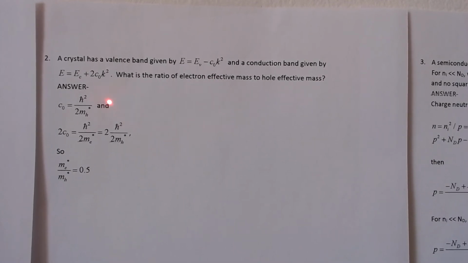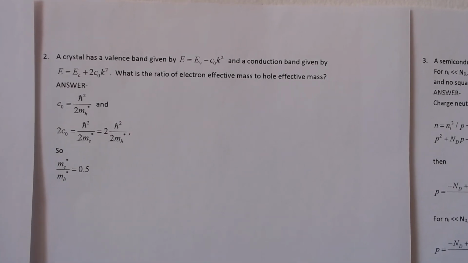And so just naturally thinking about it pictorially, because the conduction band is curving up twice as fast as the valence band is curving down, the effective mass of the electron is half as much as the hole effective mass. And a lot of you tried to somehow do this more algebraically and got confused with E sub B and E sub C. So I want you to look at the solution and study it and make sure you understand how you actually calculate the effective mass from the curvature.